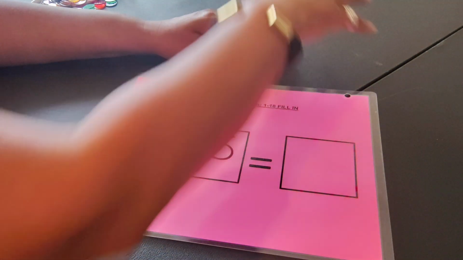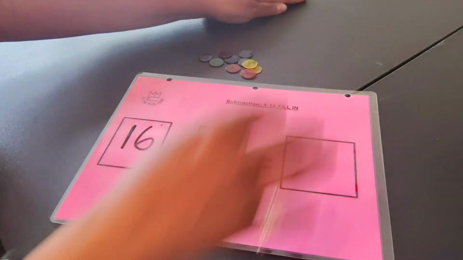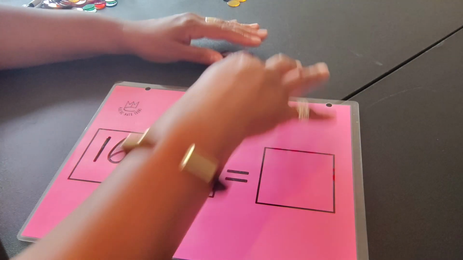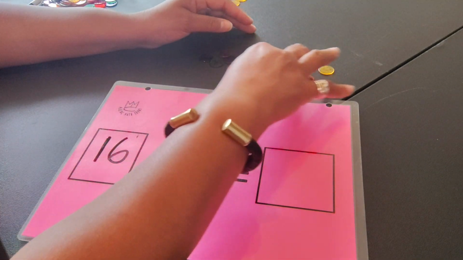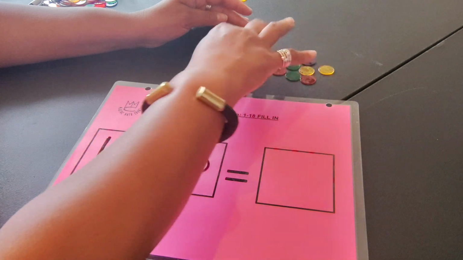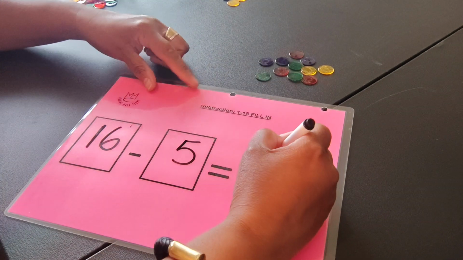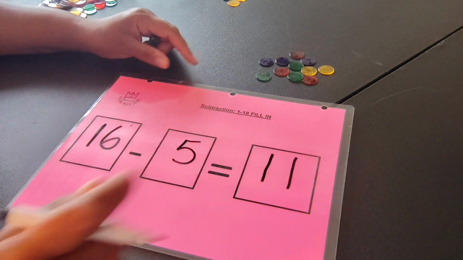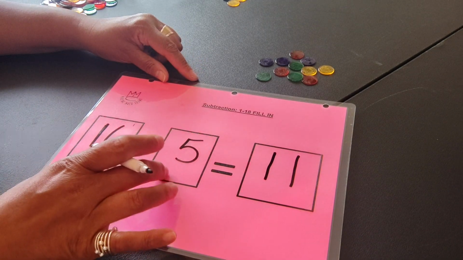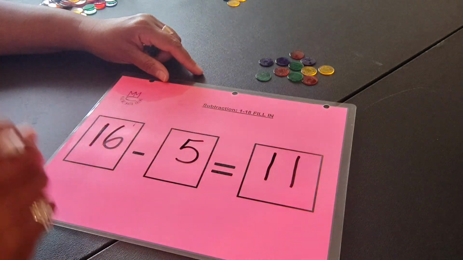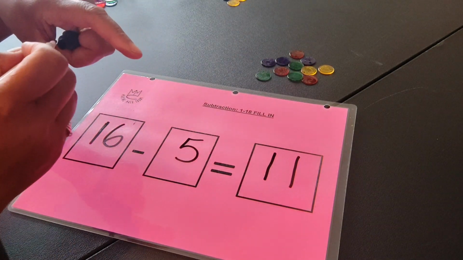1, 2, 3, 4, 5. How many do I have left? Let's see. 1, 2, 3, 4, 5, 6, 7, 8, 9, 10, 11. That is my answer, 11. The student should write the answer there. Okay, you fill in the numbers here, and the student writes the answer here. The student also used the chips to model the problem.